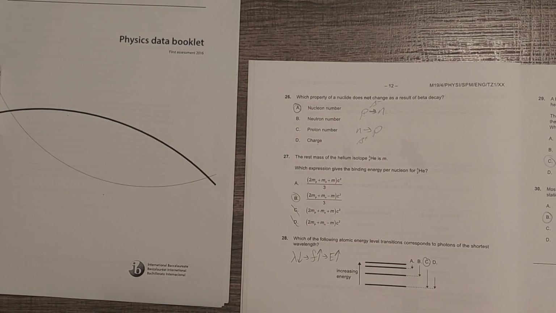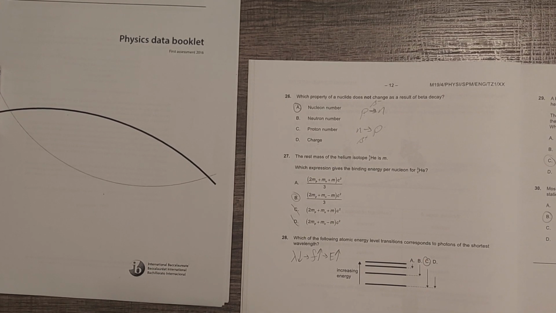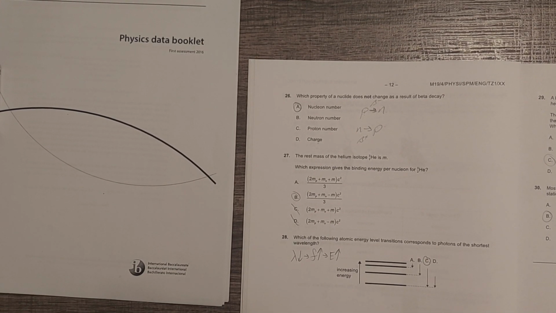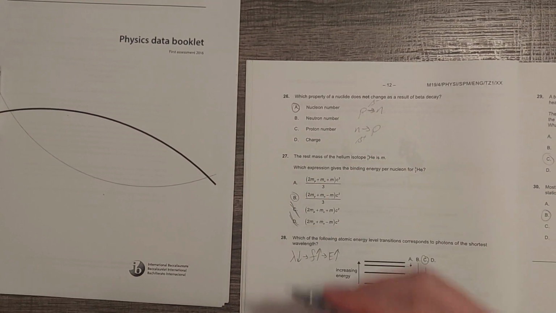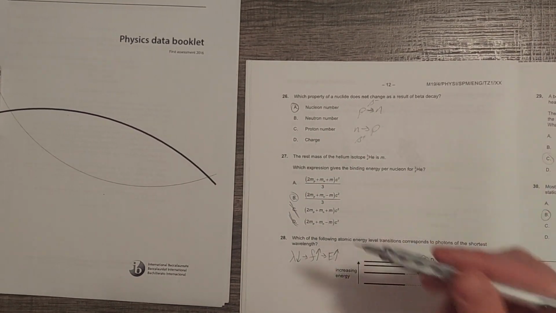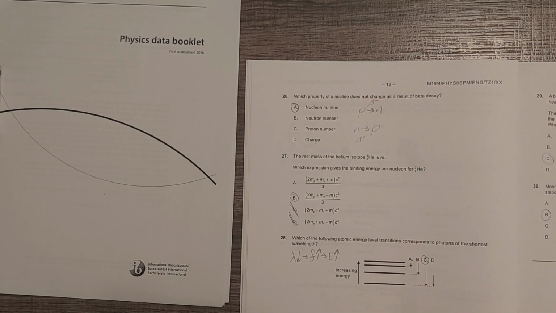Rest mass of the helium isotope 3, or helium-3, is M. Which expression gives the binding energy per nucleon? Well, immediately you can eliminate C and D because it's per nucleon. There are 3 nucleons, so you're going to have to take the total binding energy and divide it by 3. So C and D go away immediately.